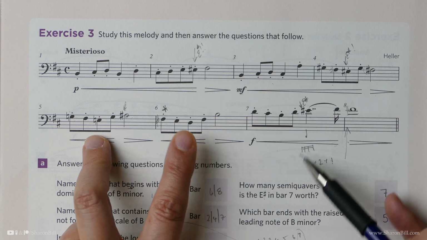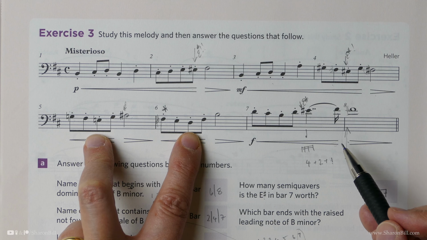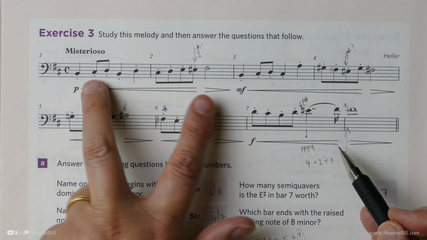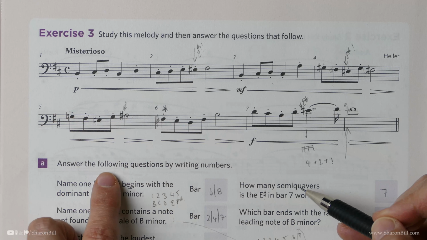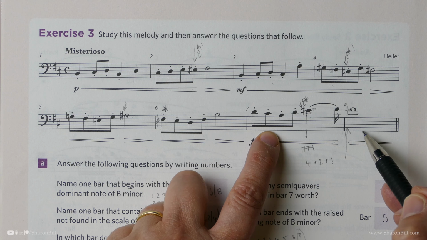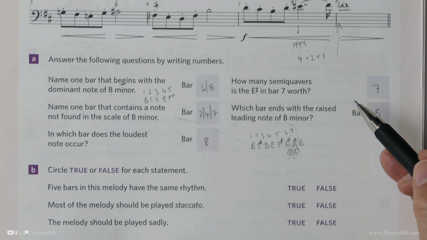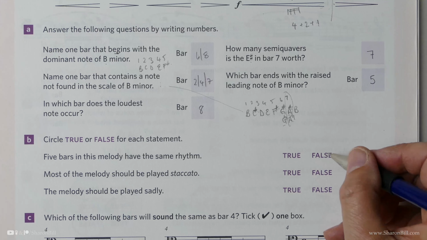That's 1, 2, 3, 4 of the same rhythm, but then it doesn't happen again. So we've tried that. Here we have this 1 bar and this 1 bar. So actually the maximum repetition we have of the same rhythm isn't 5, it's 4, isn't it? So that's false.